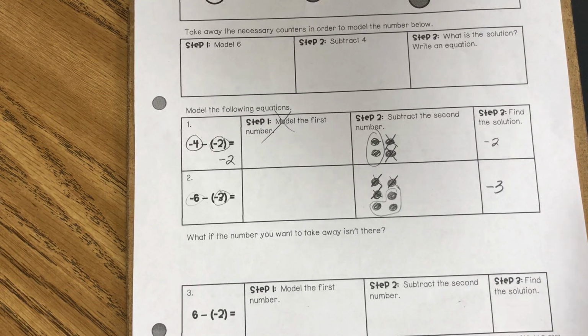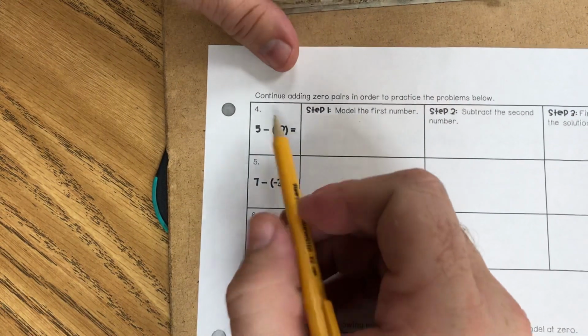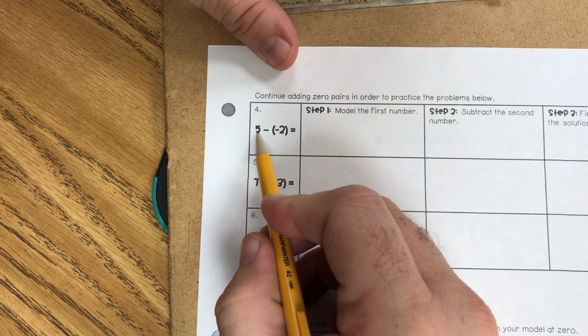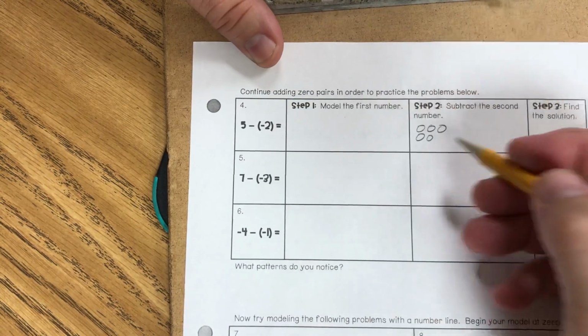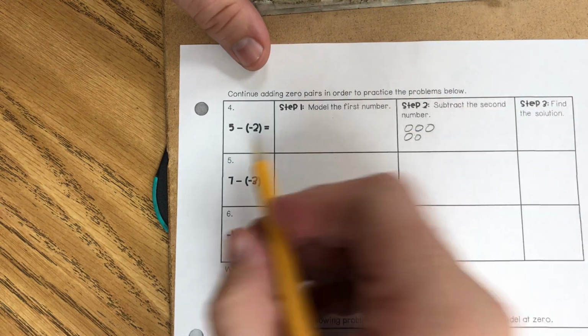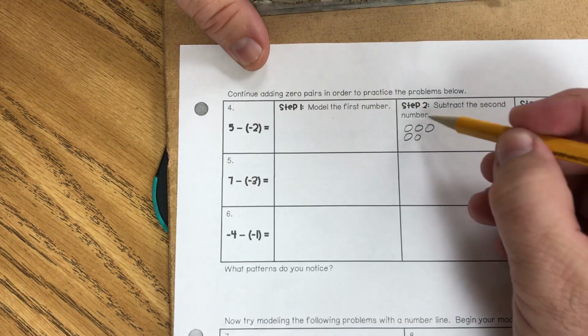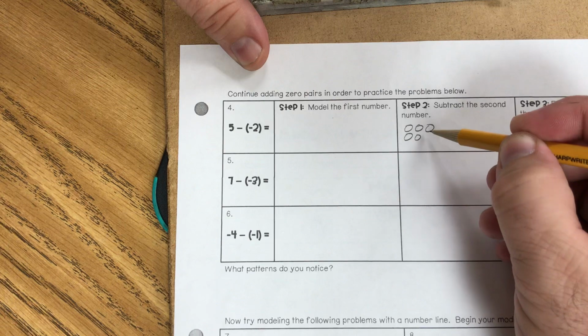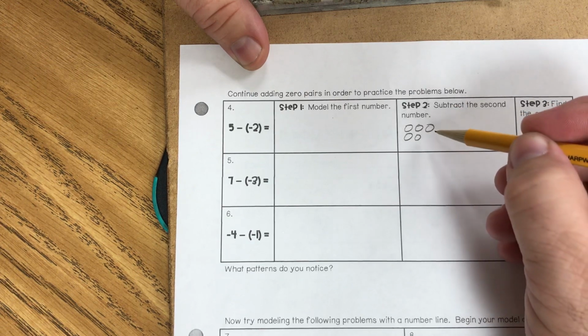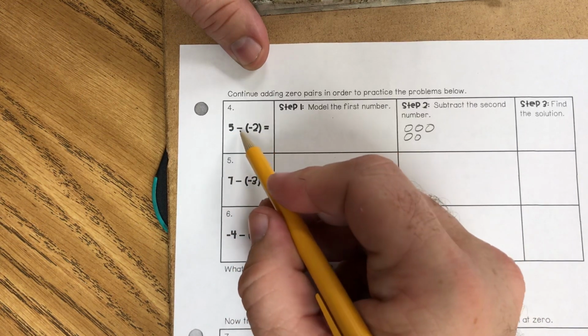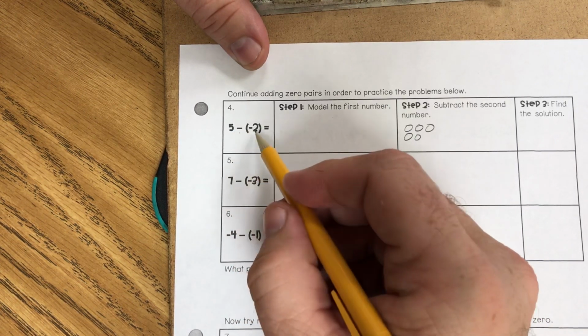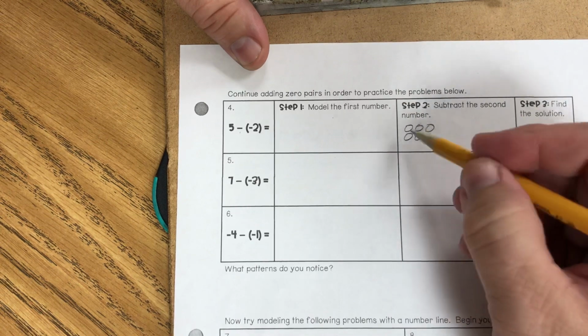Now the problem comes when you want to take away something that's not there. So for example, I've got +5, and if you model +5, that would look like this. They're not shaded in, so they're positive. And I want to take away -2. Well, if I take this one away, that's not taking away a negative. That's a positive. So I can't just cross one of these out because they're not negative. I need to take away, that's what subtraction is, I need to take away 2 negatives. I don't have 2 negatives here.